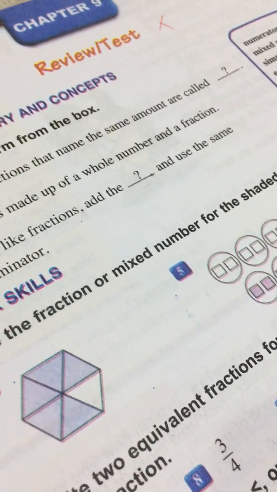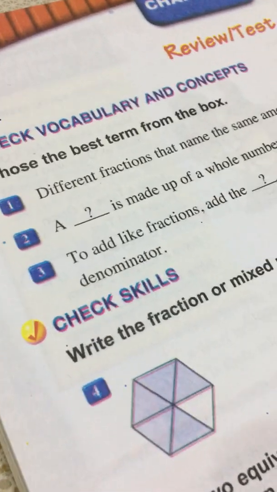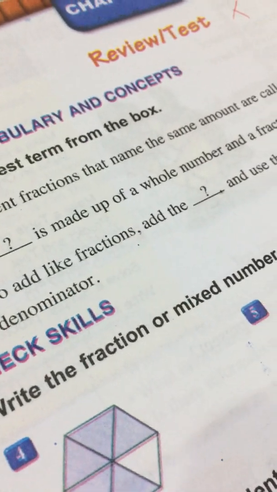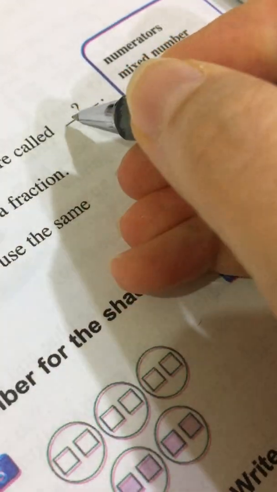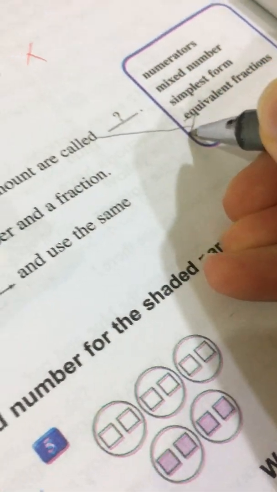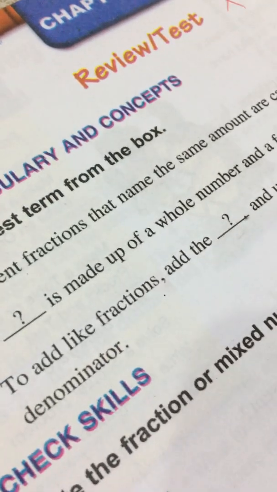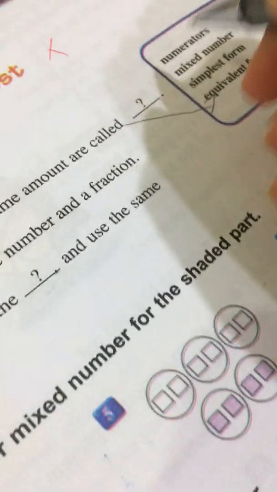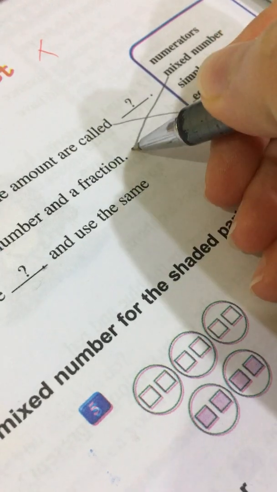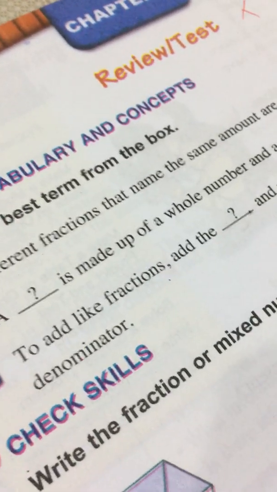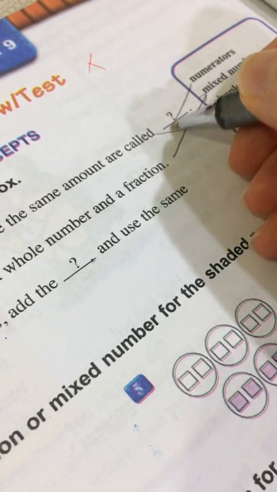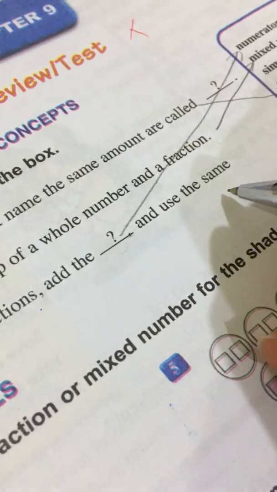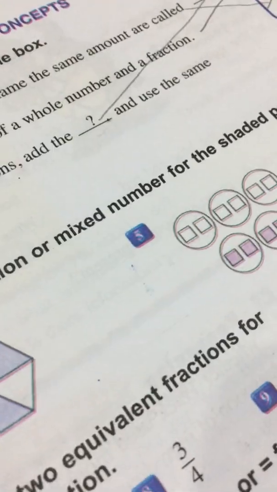Let's solve the review of chapter 9. Here we have choose the best term from the box. Number 1. Different fractions that name the same amount are called equivalent fractions. Number 2, a number made up of a whole number and a fraction is a mixed number. Number 3, to add like fractions, we have to add the numerators and we use the same denominator.